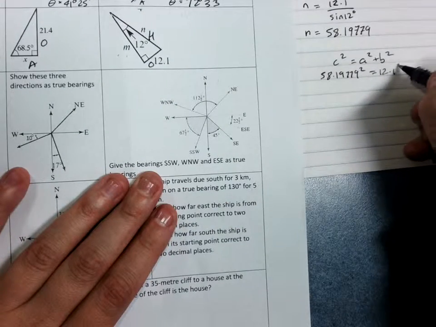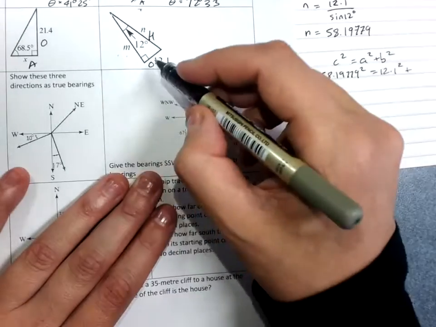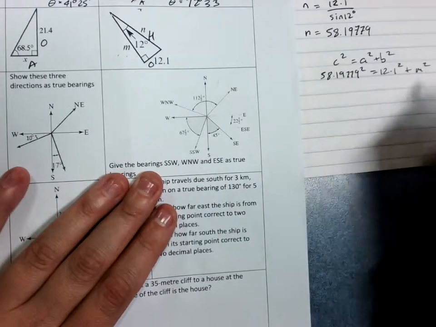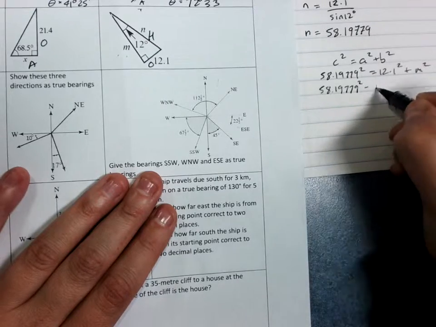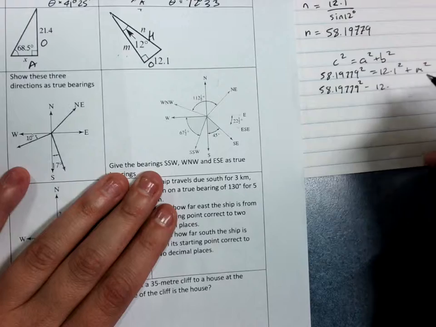12.1 squared plus m squared. I will need to subtract. You could have used the short side formula here, of course.